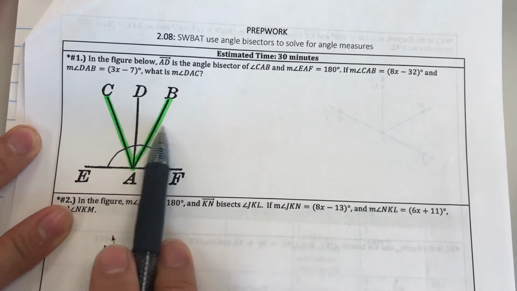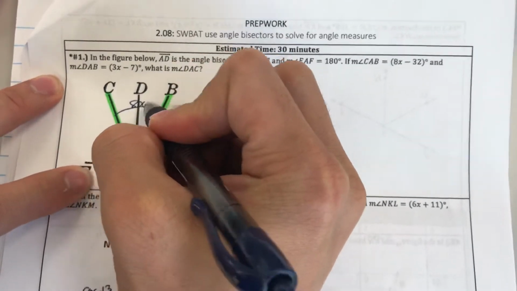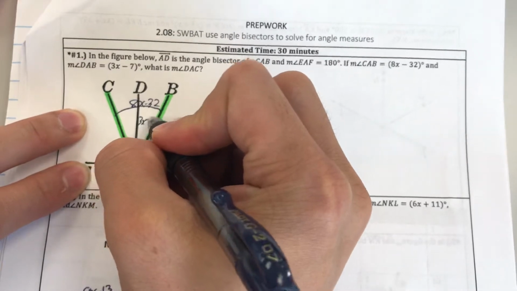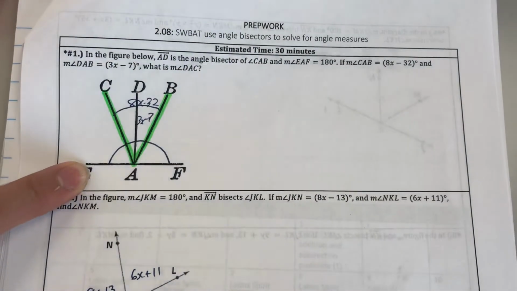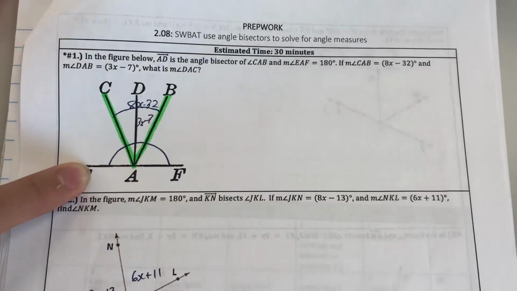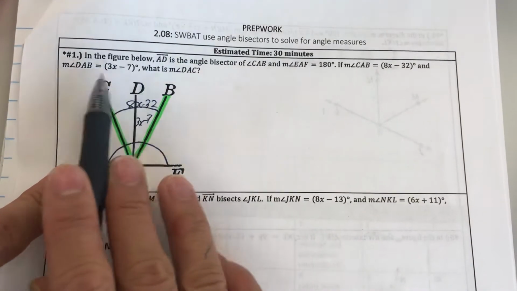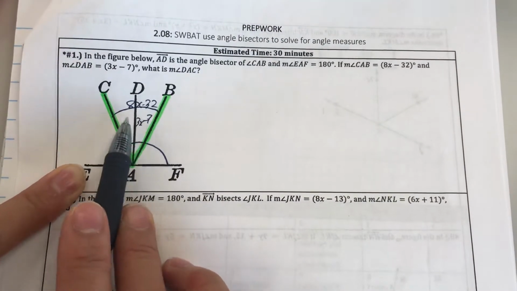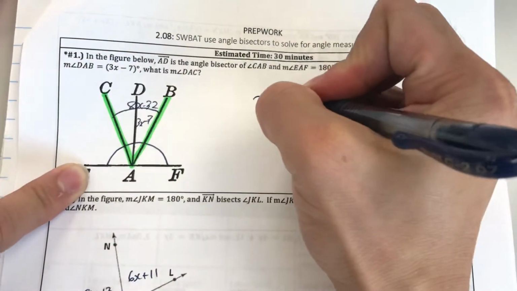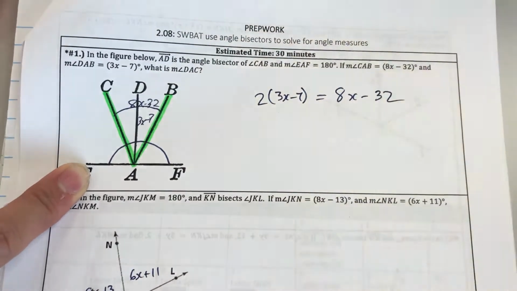CAB, this entire thing, and this entire green thing is basically going to be 8x minus 32. Right? And DAB, half of this, is going to be 3x minus 7, okay? So first we gotta find out what DAC is, which is literally finding out what DAB is. All right, now that we have this information, let's take a look. We know that AD is cutting CAB in half, so that means twice of this thing is equal to this entire thing, right? So all I have to do is 2 times 3x minus 7 is equal to 8x minus 32. That's literally it.